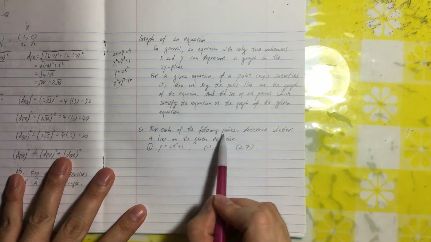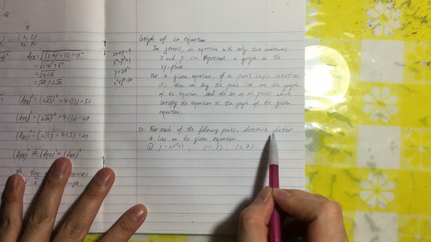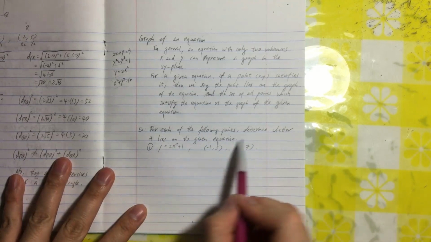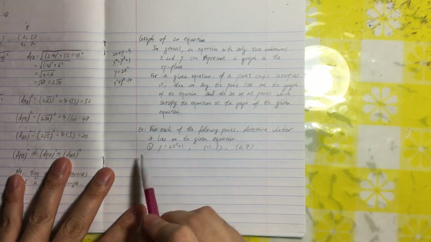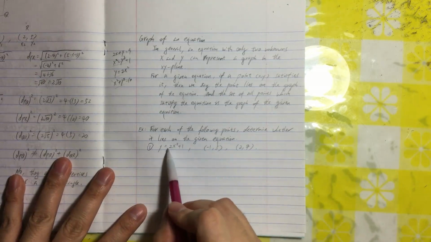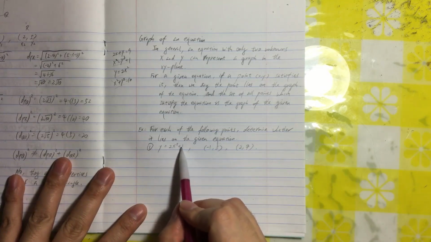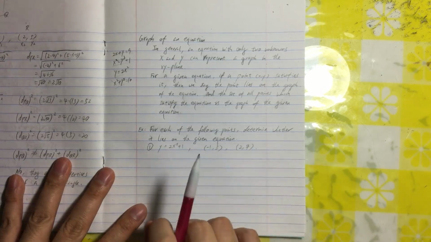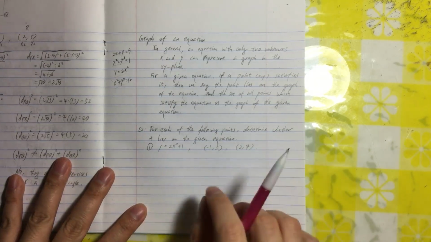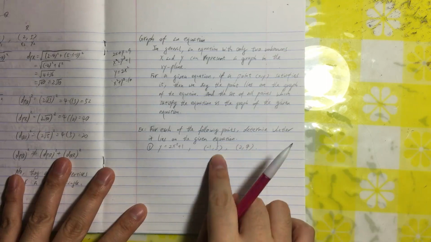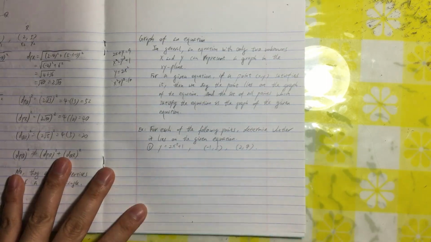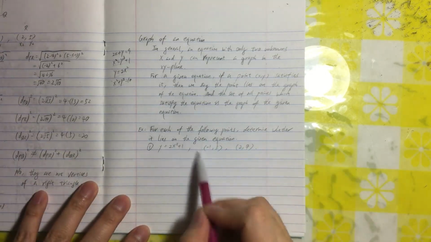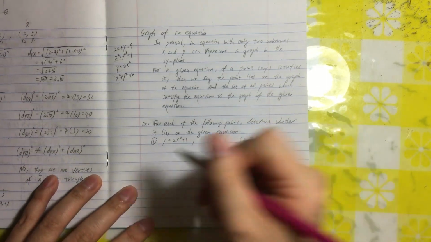For each of the following points, determine whether it lies on the given equation. First example, y equal to 2x squared plus 1. That's an equation of 2 unknowns. And we have 2 points here. We try to determine whether the point lies on the graph of the equation. So let's verify the first point.